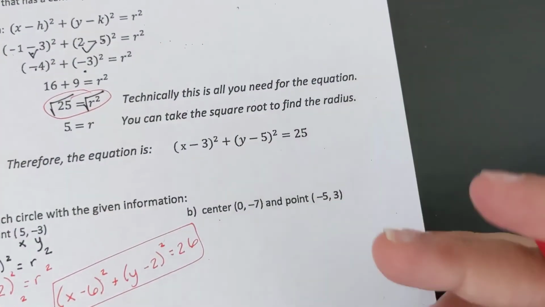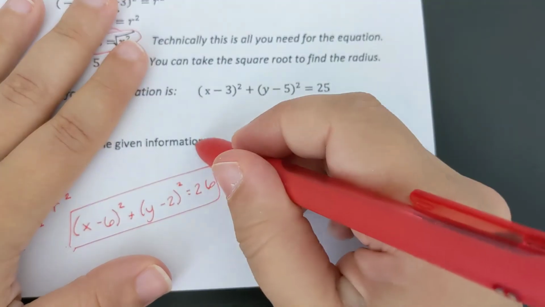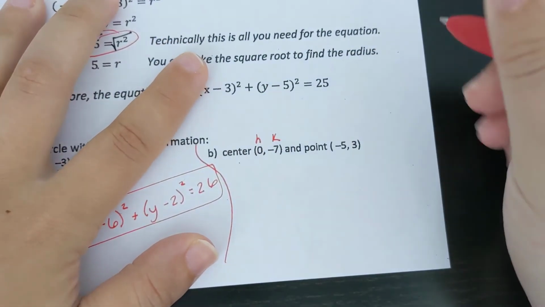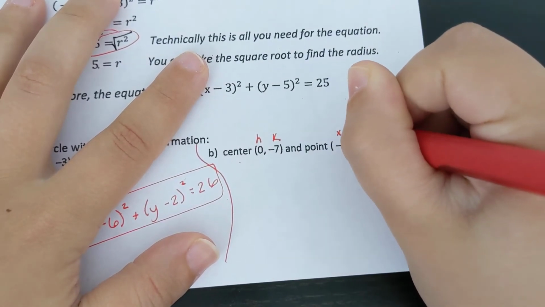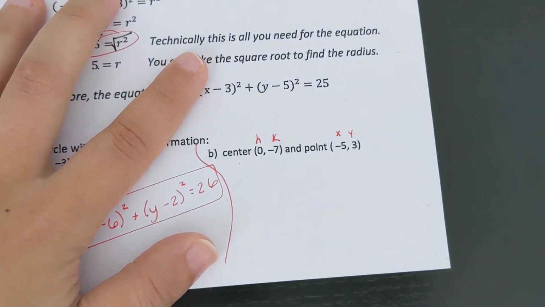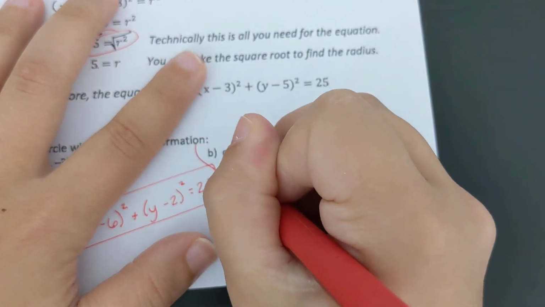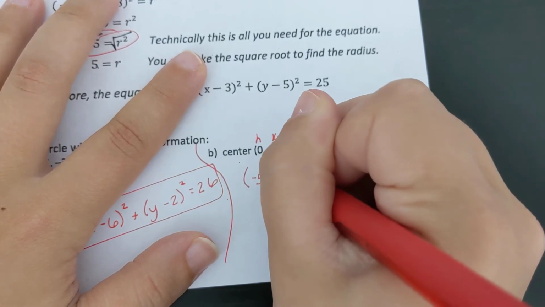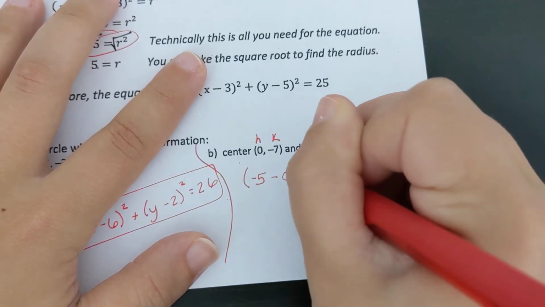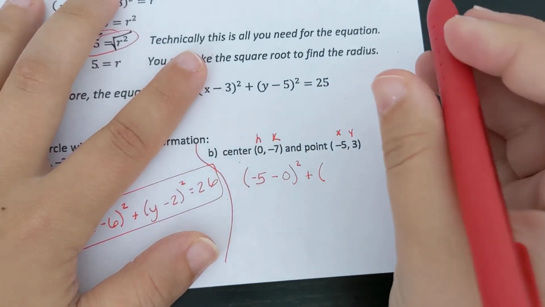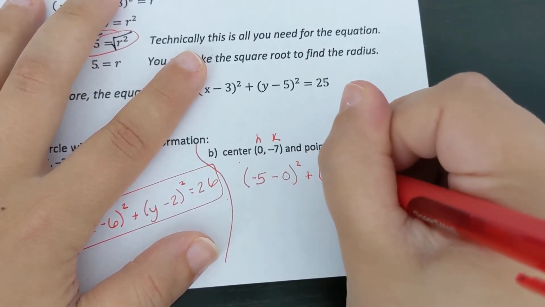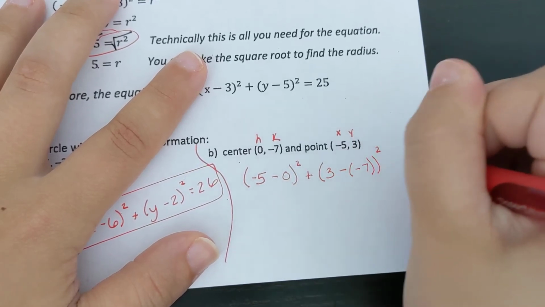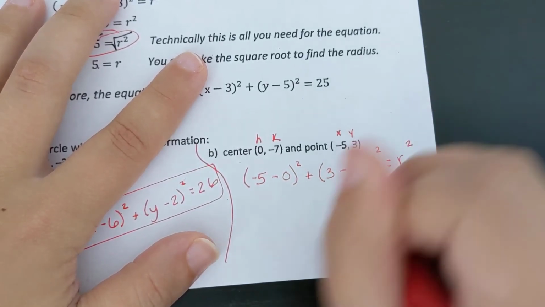All right, one more. So here, the center is 0, negative 7. That's h and k. And the point, negative 5, 3, is x and y. Plug in what we know. x, negative 5, minus h, 0, squared, plus y, which is 3, minus k, which is negative 7, squared, equals r squared.